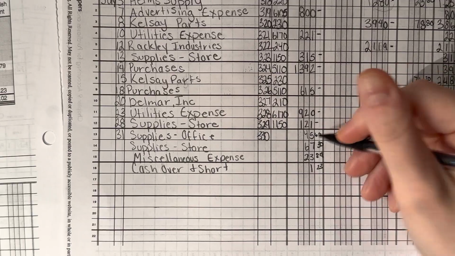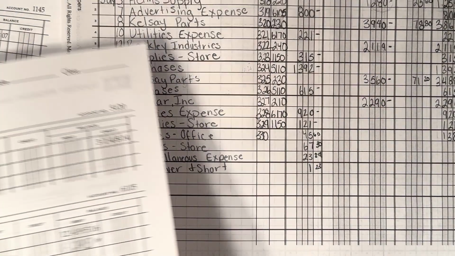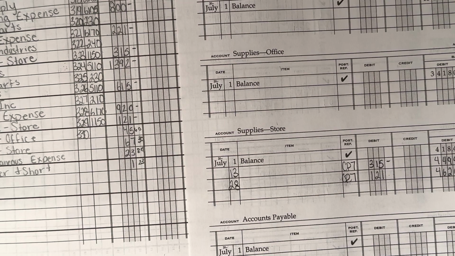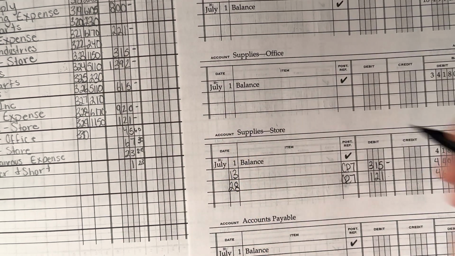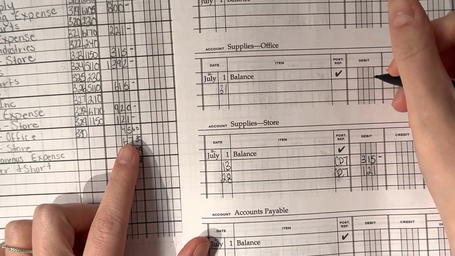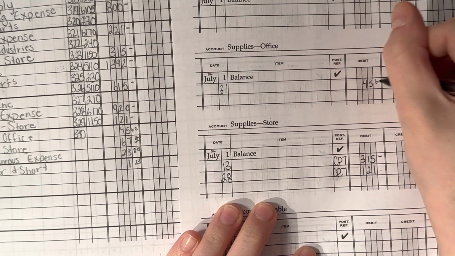Okay, now we have to post each one of these. So we start with the top one, which is office supplies. And we write the date, 31st. Where are my office supplies? 31st. It was a debit of $45.60.